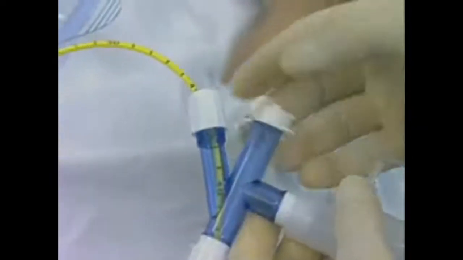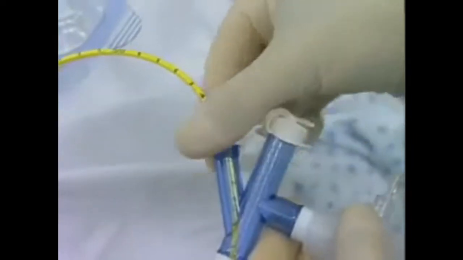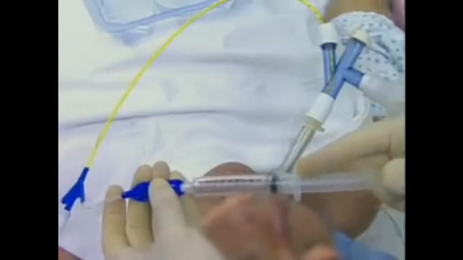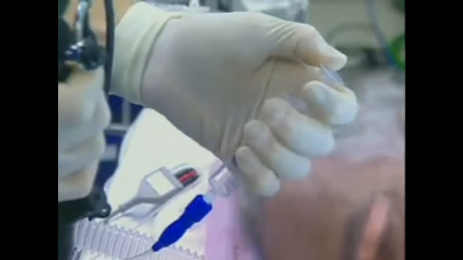The blocker port of the multi-port adapter is tightened, ensuring that there is no escape of gas and that the blocker does not move within the multi-port adapter. After assuring that the blocker is in the correct lung, the balloon is deflated and the bronchoscope port closed. The patient is positioned for their surgery, and once again the balloon is inflated to allow the surgery to proceed.